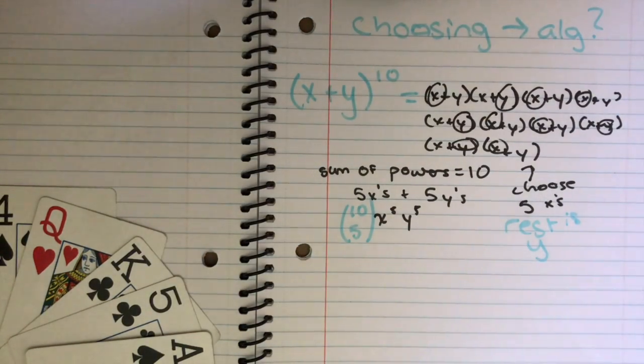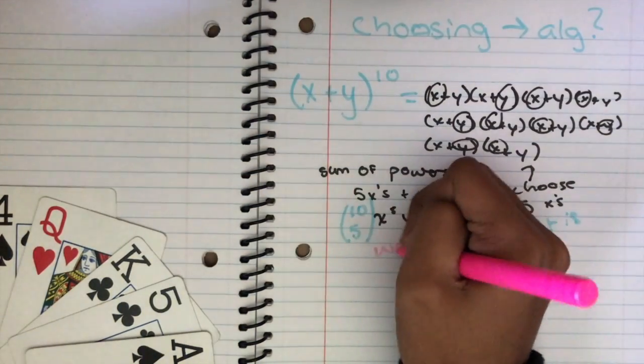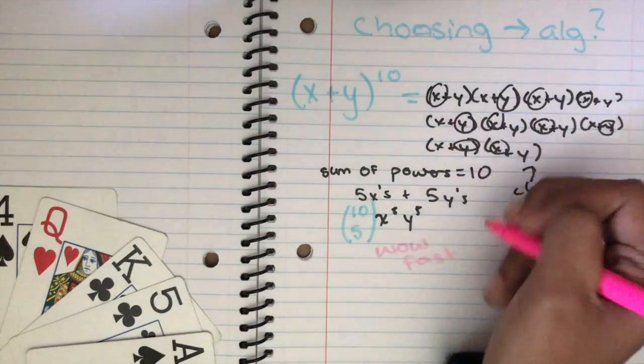So now we can expand this a lot more quickly than we could before. That's a cool trick.